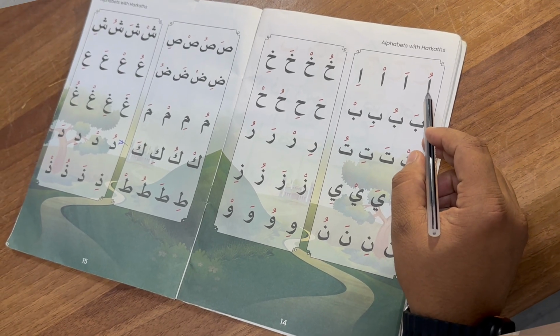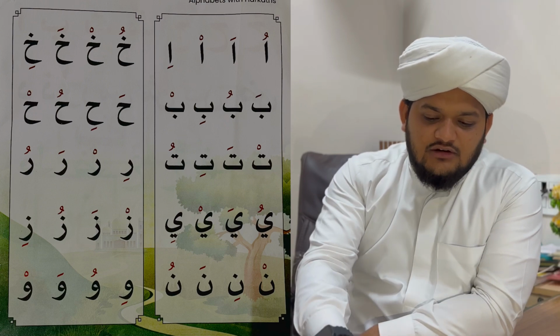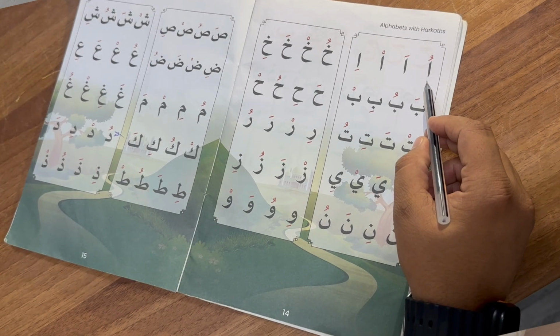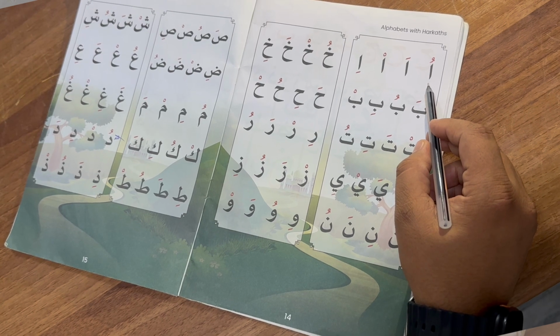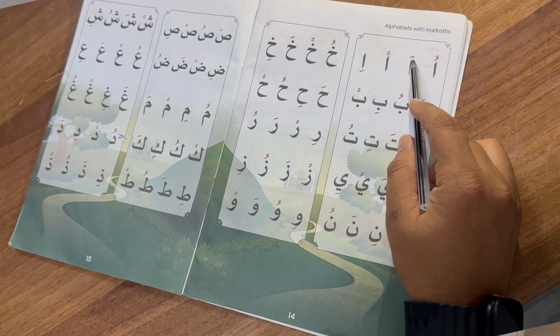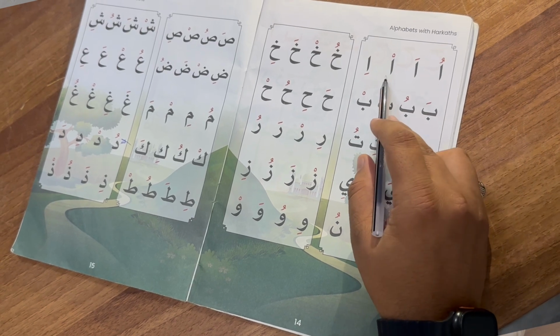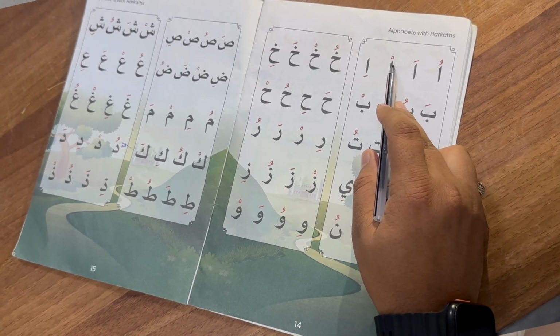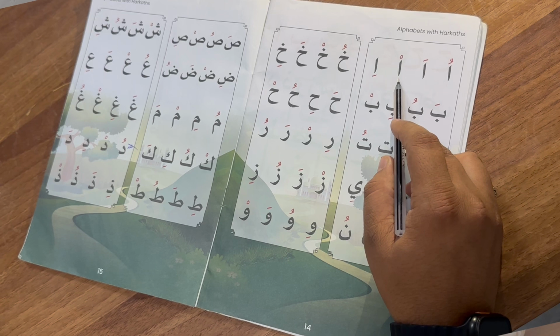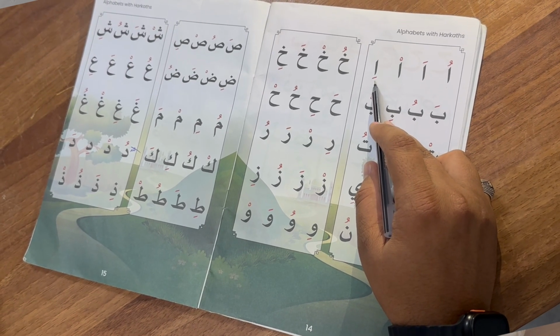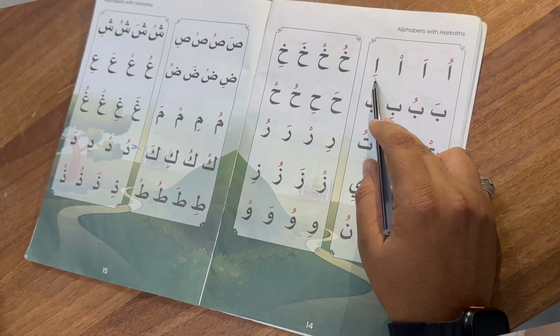This letter is alif and above there is a damma. This one we have to recite u. And it is fatah above the Arabic letter alif. A. Here it's a sukun. And this is kasr. It is below the Arabic letter. E.